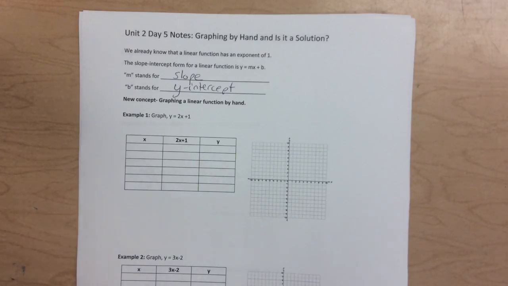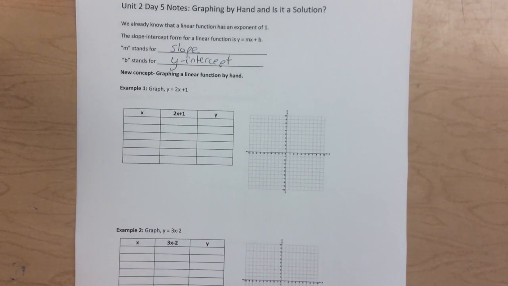But for right now, let's just focus on learning how to graph a linear function. Okay? So if you don't have a graphing calculator, obviously you're going to have to graph by hand. And one of the easiest ways to graph by hand is by creating a table so you can get yourself some ordered pairs. So let's go ahead and move to example 1.